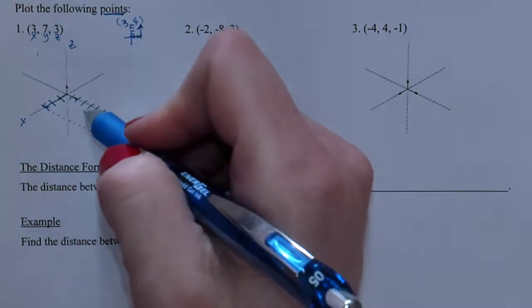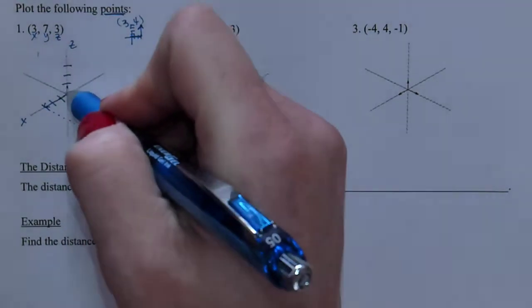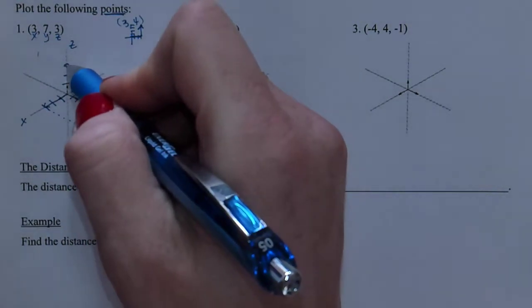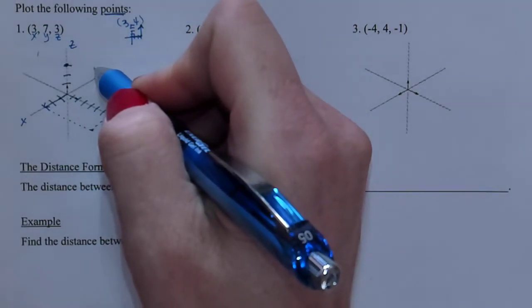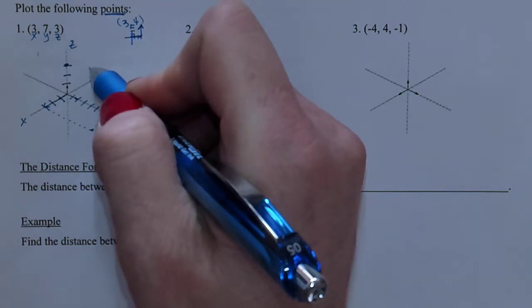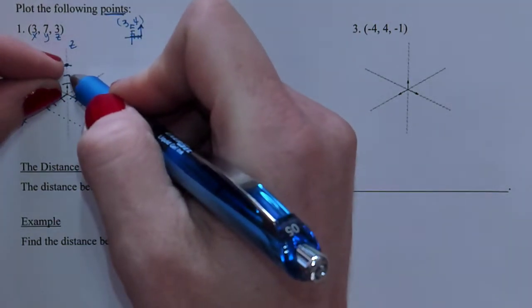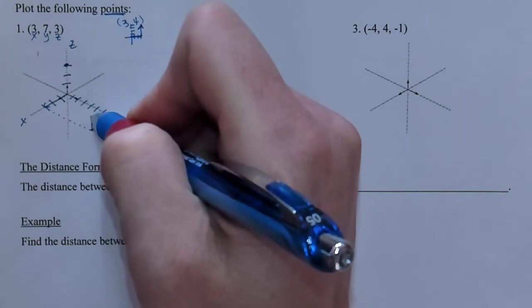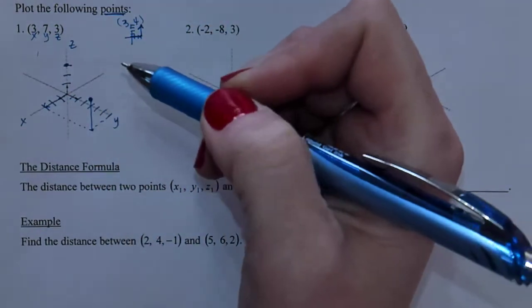And now I'm going to go up 3. 3 technically is right there, but I can't go up that high because that's not in proportion. If I say this is 3, I can't go all the way up there for 3. This amount of 3 has to be the same as down here. So my 3 is probably about right there.